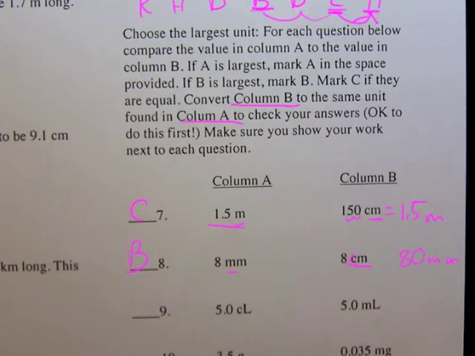For number 9, I want to convert milliliters to centiliters. And so here's milli, here's centi. Let's clean that up a little. Plus it's fun to use the eraser. And so I want to go from milli to centi, so it's just 1 to the left. And so I have 0.5 centiliters. So this 5 is bigger than 0.5. And so that would be A.